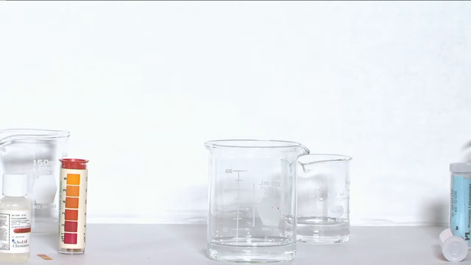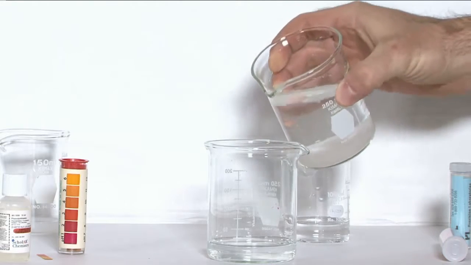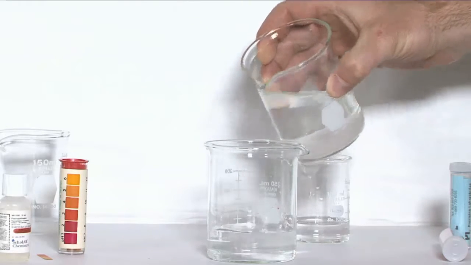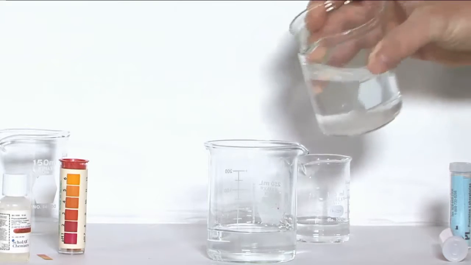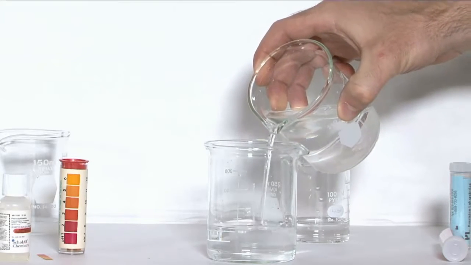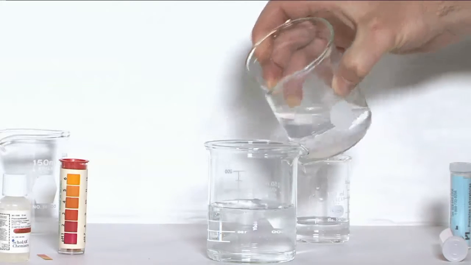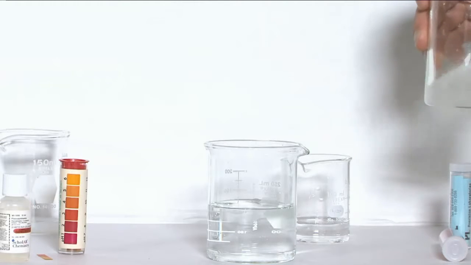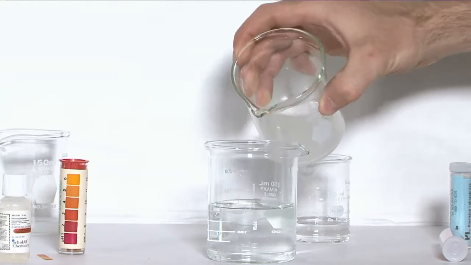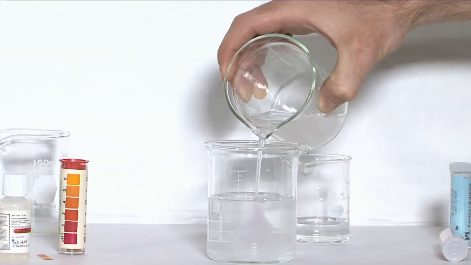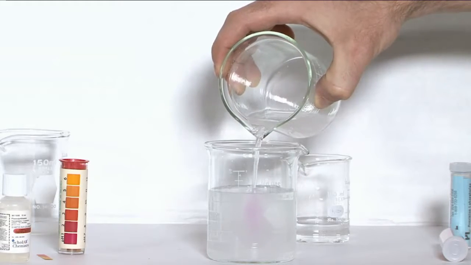All right, what happens if I add a little bit of base now? So what if I shift that back to having this as being more basic now, whatever I have in here? You can see it stays clear, stays clear. It's a pretty weak base, but let's see if we can get it to go without filling up this whole thing. Just mix this up. It didn't mix very well. All right, this should go now. So you can see it start to go pink a little bit in the middle.